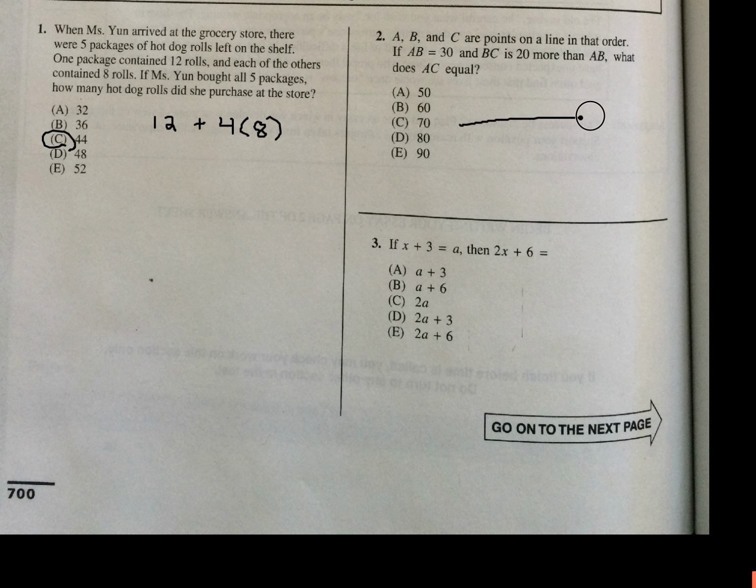Okay, A, B, and C are points on the line in that order. So draw yourself a line if you need to. I always need to draw a picture. A, B, and C. AB is 30. And BC is 20 more than AB. So don't miss that part. 20 more than AB. So if AB is 30, this is going to be 50. What does AC equal? We'll just add those all up and we're going to get 80.